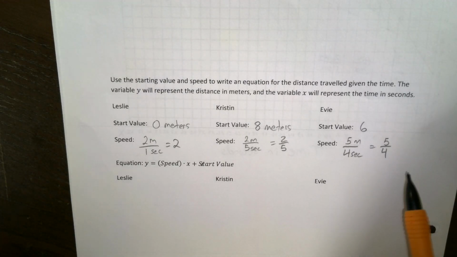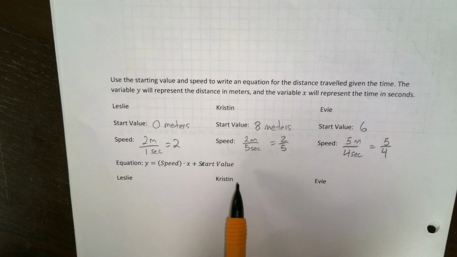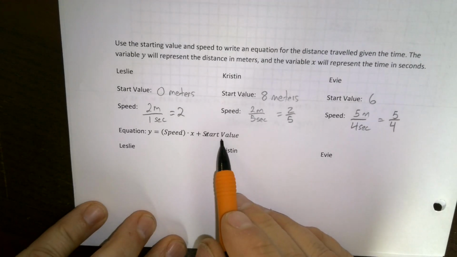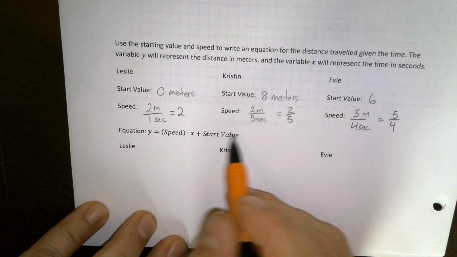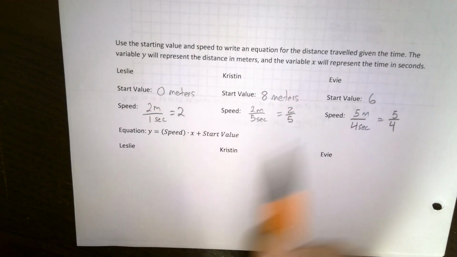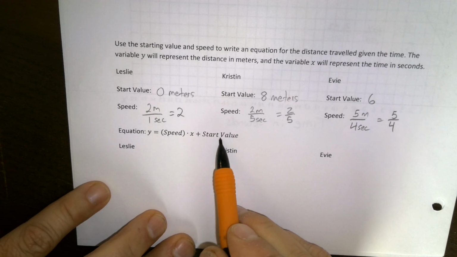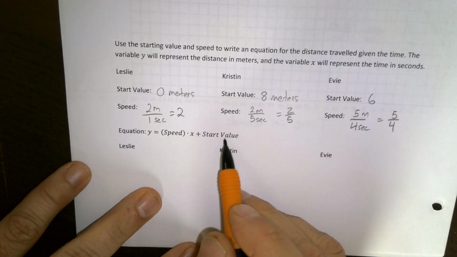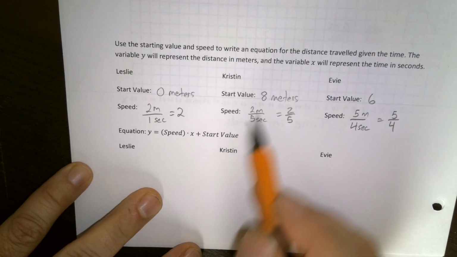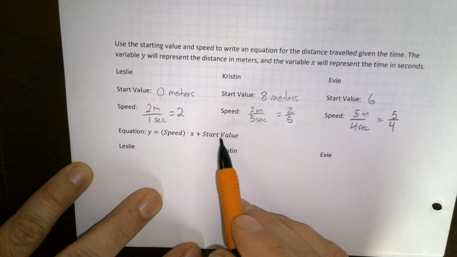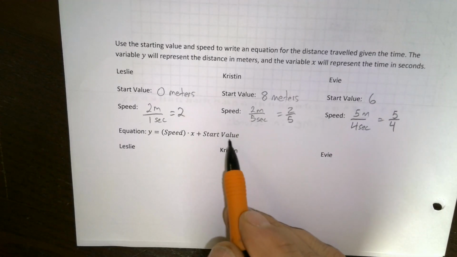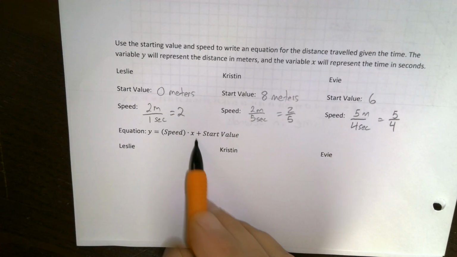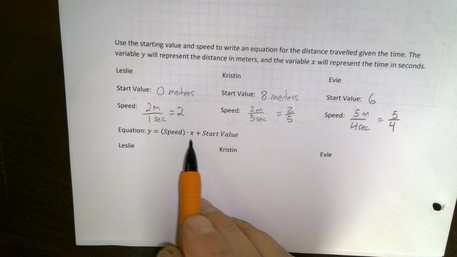So in order to create the equations, this is what we're going to use. I'm going to start here at the end, but we'll talk about the start value. With the start value, this happens once, right? So for whatever racer that is, for Leslie, that's going to be 0. For Kristen, it's 8. For Evie, it's 6. And that number is by itself. Plus, you're going to take the speed times x.